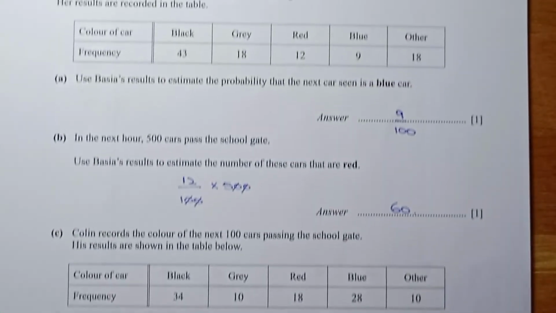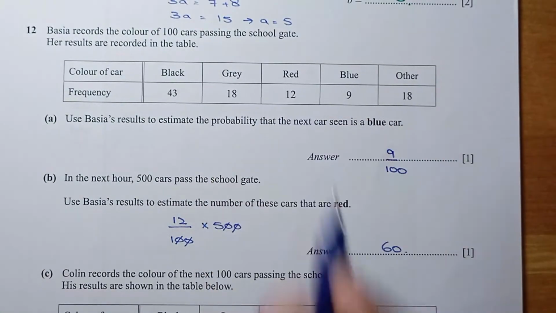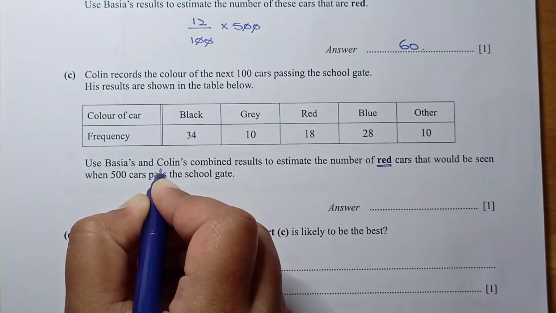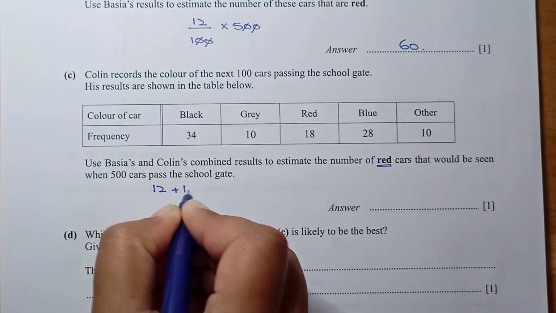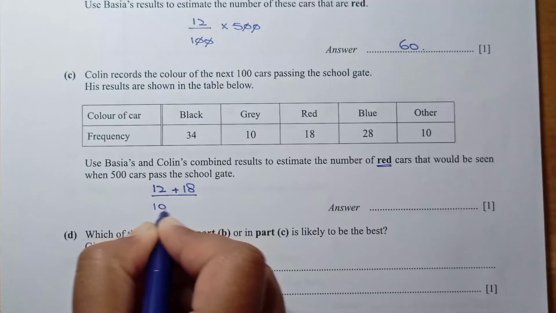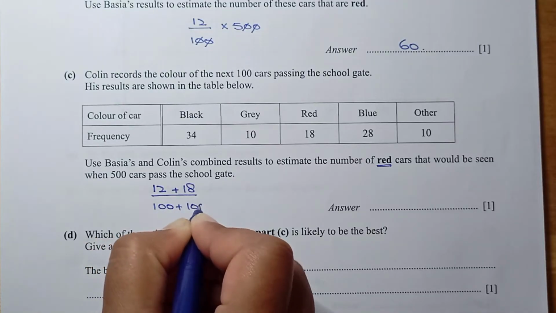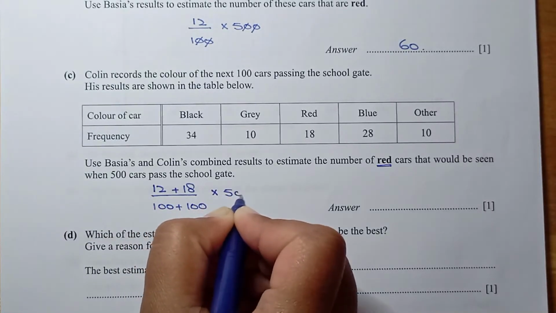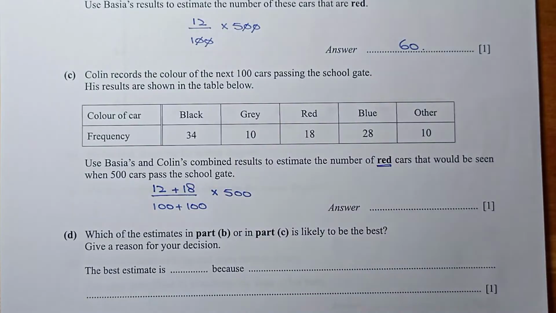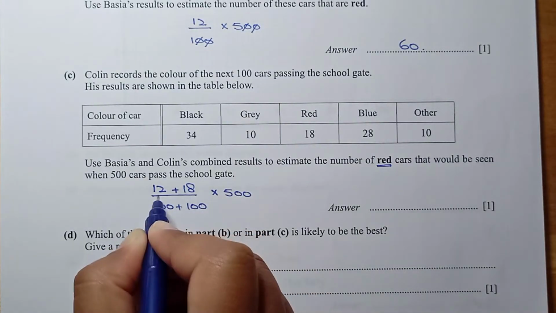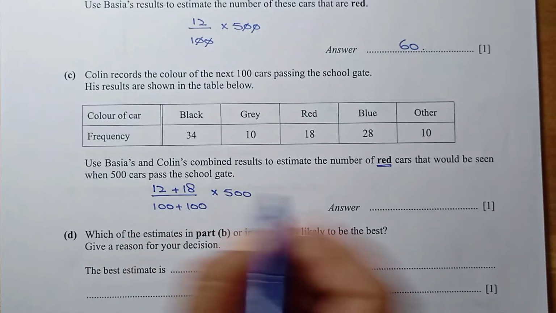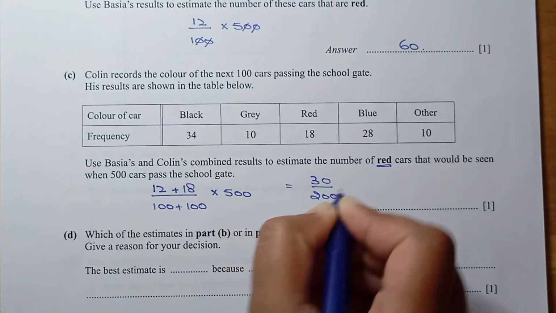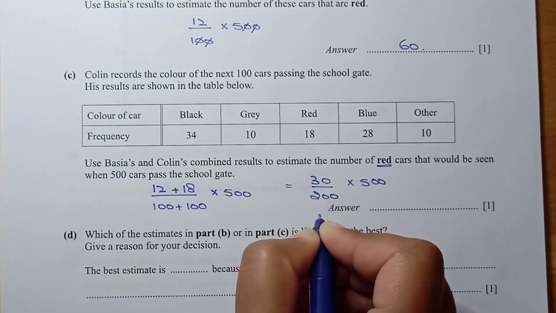So in case of Massia, 12 are the red, right? And for Colin's case 18 are the red, and then dividing by 100 for Massia and 100 for Colin, right? And the total is 500 cars, times by 500, right? Okay, now 12 plus 18, so 8 plus 2 would be 10, and this would be 30. So this would be equal to 30 over 200 and then times by 500, right?